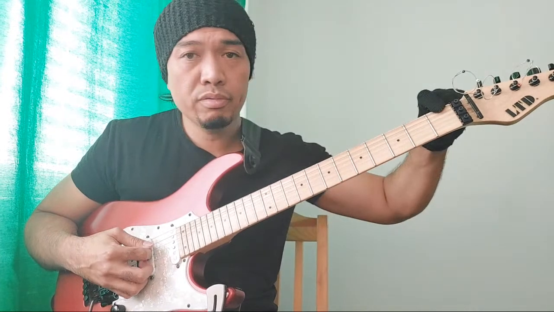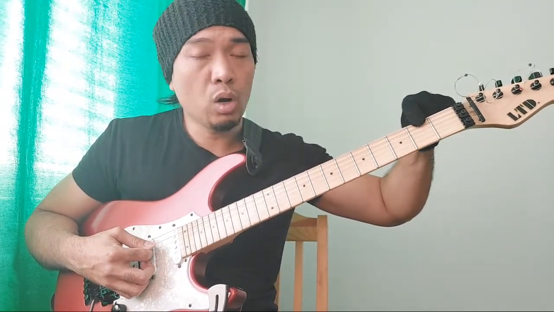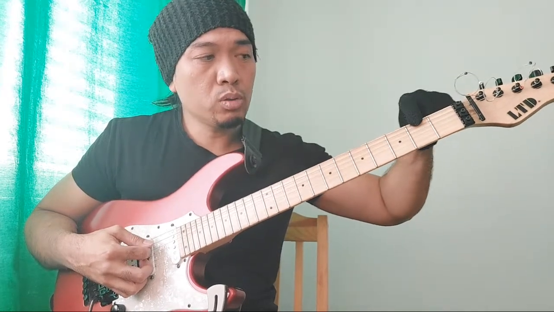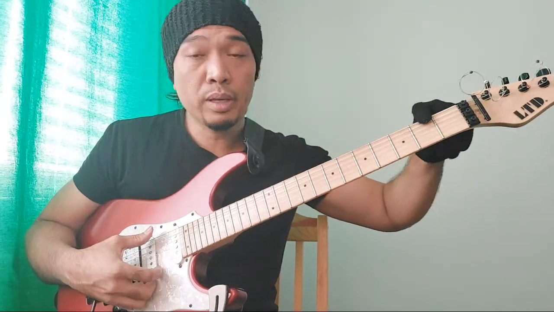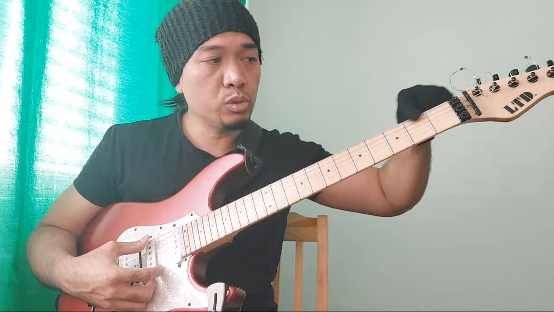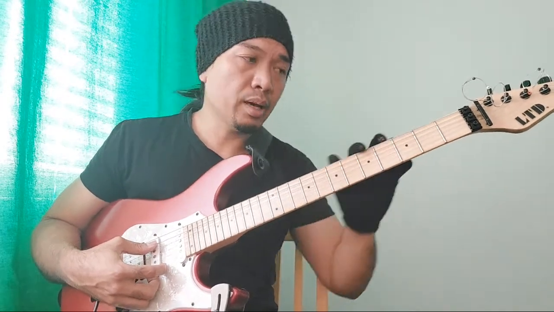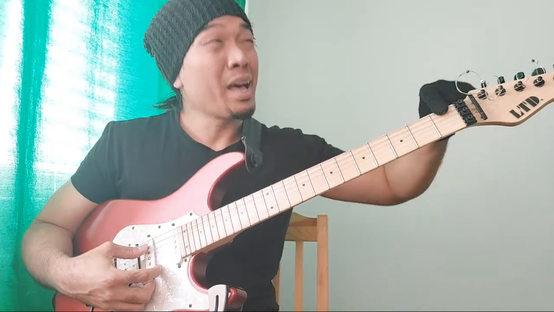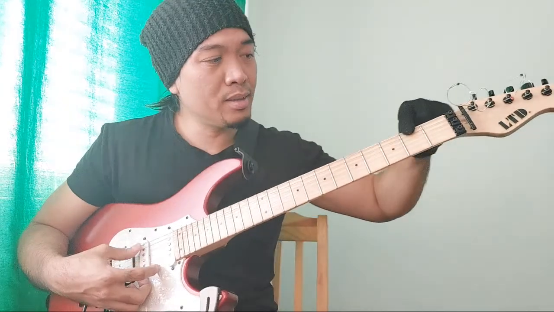Number 2 is F. Number 3 is F sharp, which we can also call G flat. We talked about enharmonics already: when you go in this direction going up, it's called sharp, and when we go down, it's called flat. So half step, that's F sharp, and it's also called G flat.